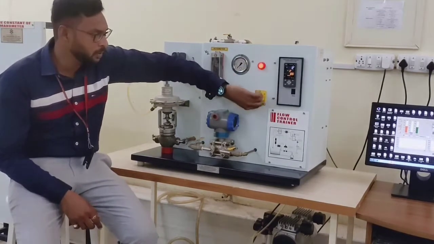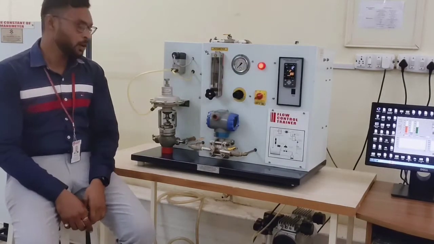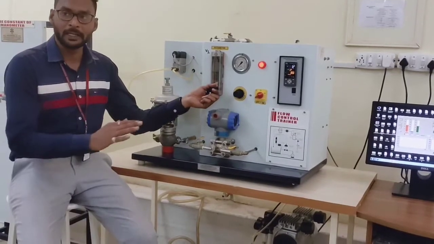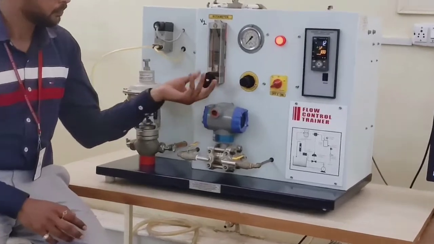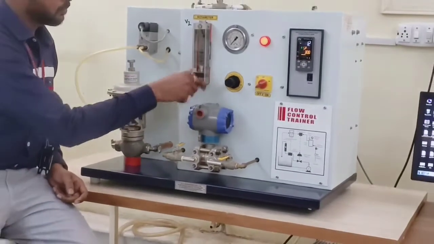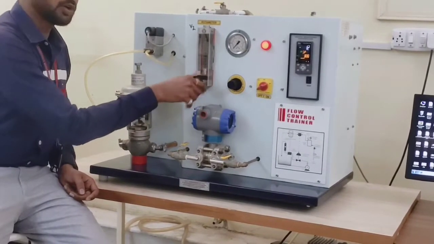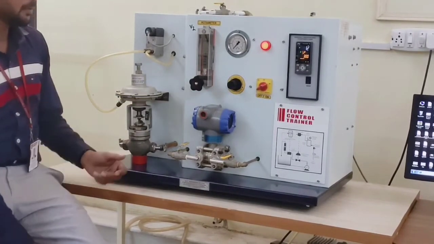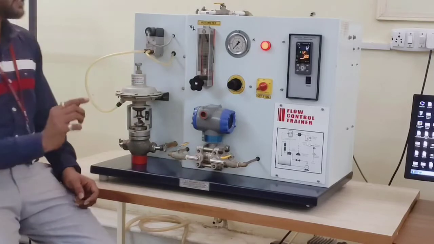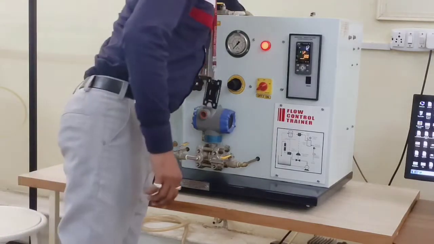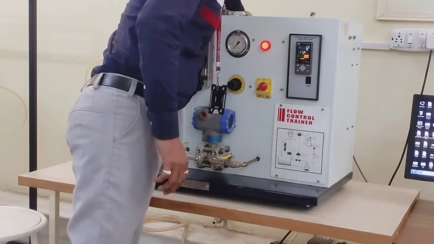I have turned on the motor, and now you have to open the rotameter completely. I have opened the rotameter completely, and then you have to open valve 1 through which the pressure enters. So I will slightly open valve 1.